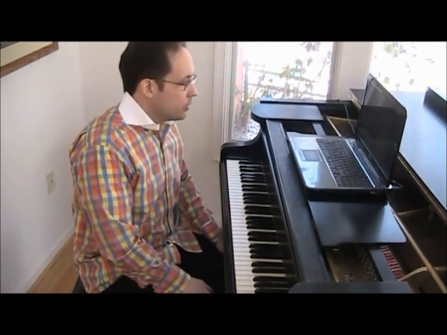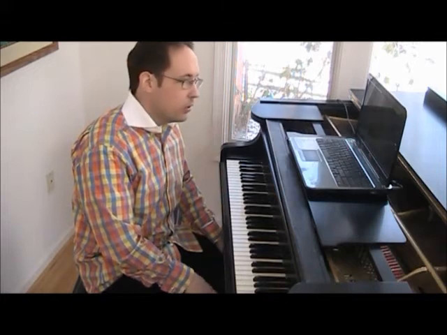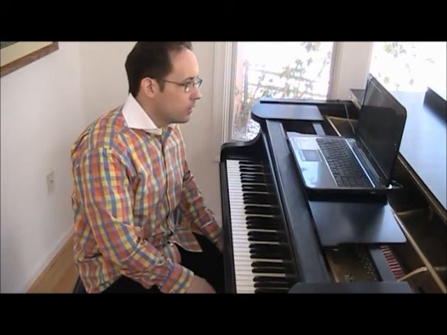Okay, so now I'm going to try to show you, I think you got the idea, but I'm going to show you what it might sound like to make lines out of these triad trios over the first 8 bars of Autumn Leaves.